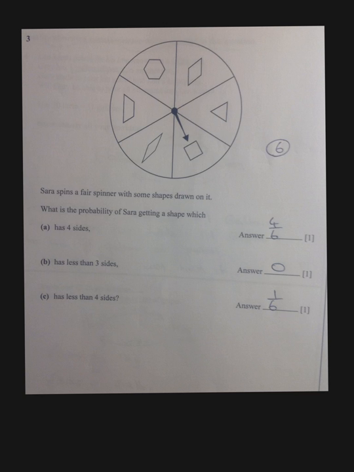Under no circumstances use the words impossible, certain, evens, unless the examiner is specifically giving you that. Otherwise, probability is always fractions. So count them out, there's 6 of these, so that's why I've written 6. So probability Sarah gets a shape which is 4 sides, well there's 4 of those, so that's 4 over 6. Less than 3 sides, well there's none less than 3 sides. And less than 4 sides, well there's one shape less than 4 sides, and that's 1 over 6.